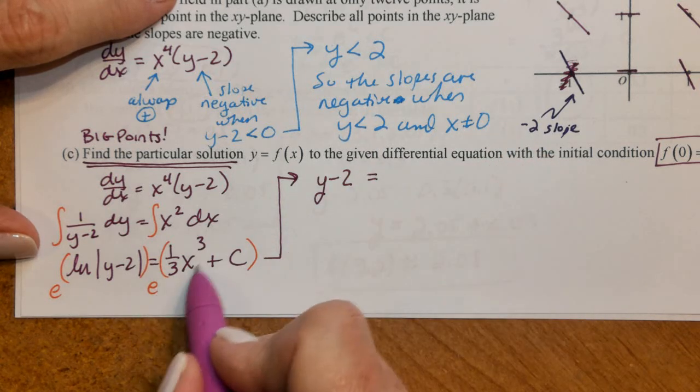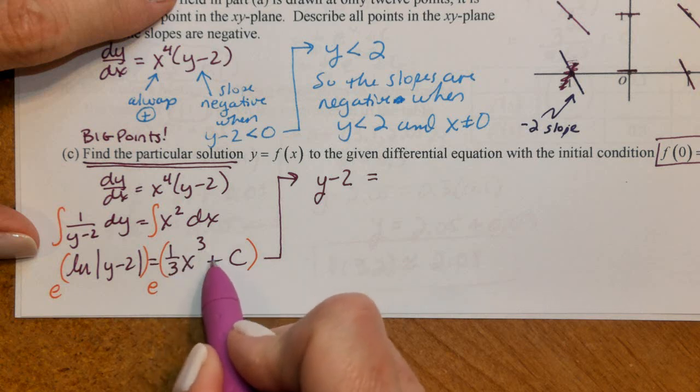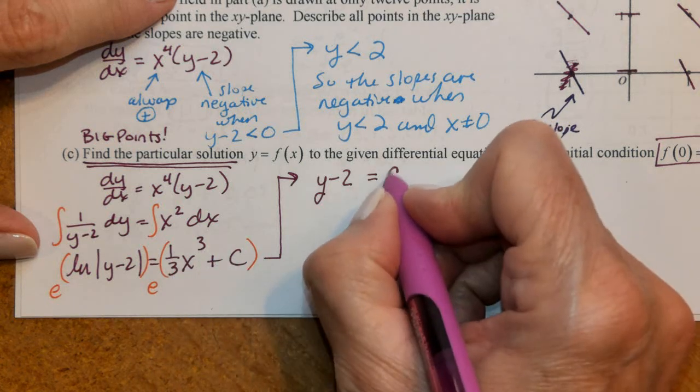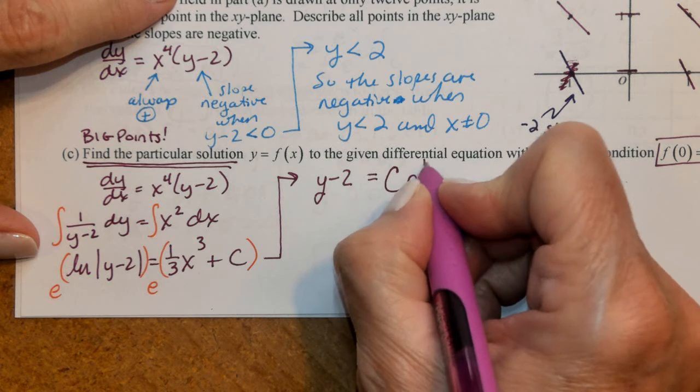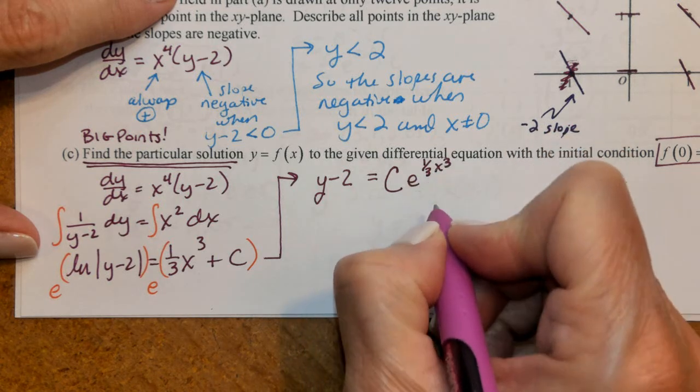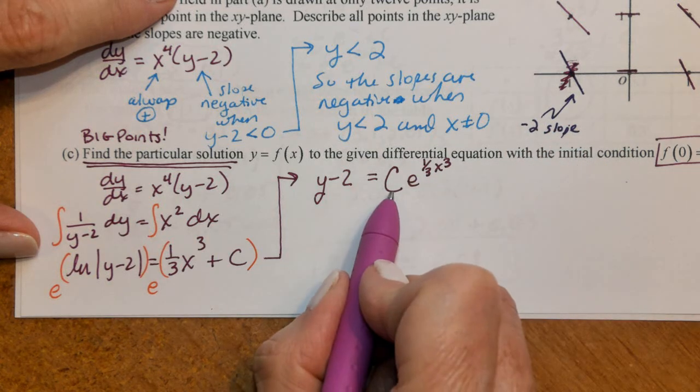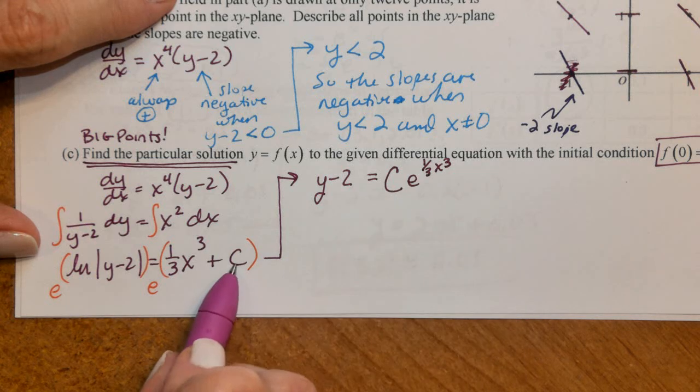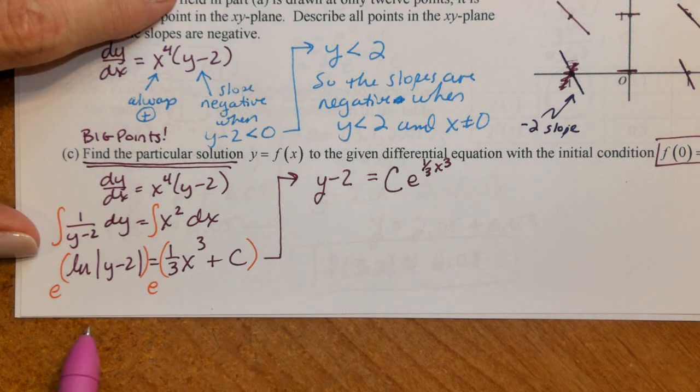Here, e to the 1/3 x cubed plus c is a constant times e to the 1/3 x cubed. This constant is not the same constant as this c, but that's okay. We're just about to find a new constant. Okay?